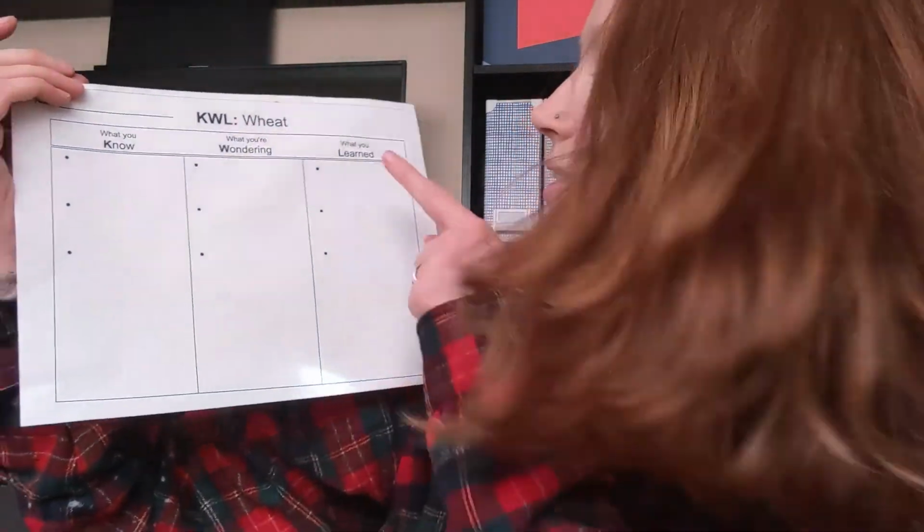And the second sheet, this is the Spanish side. This is a KWL chart. So a KWL chart stands for what you know, so what you already know. You can write at least 3 things about what you already know about wheat. The W stands for what you're wondering, so what you're curious about wheat. There's more space at the bottom, so if you have more than 3 things that you want to say about any of these, you can add those in at the bottom. And then the last section is what you learned. That's the L, what you learned.